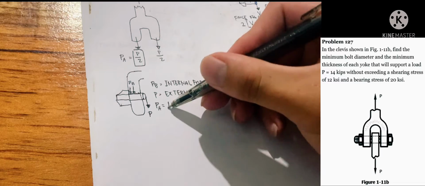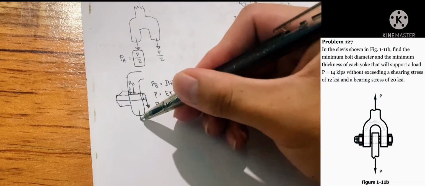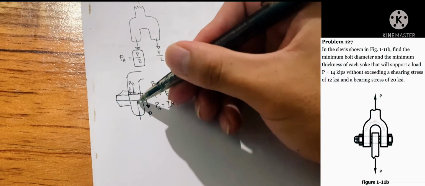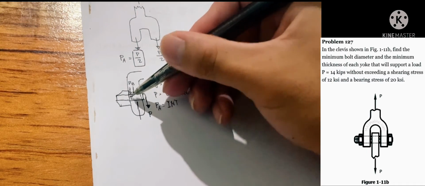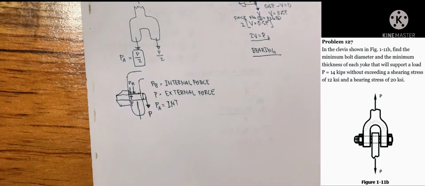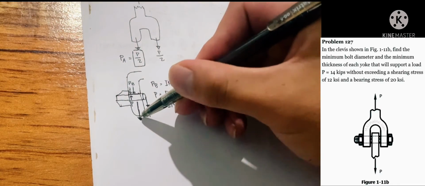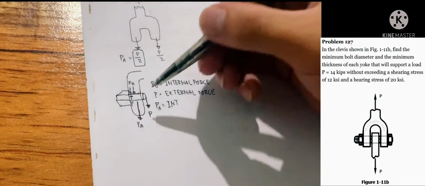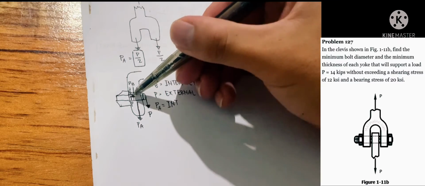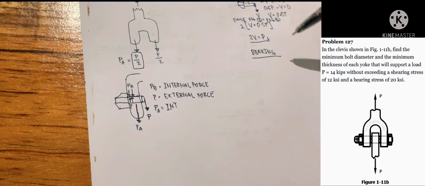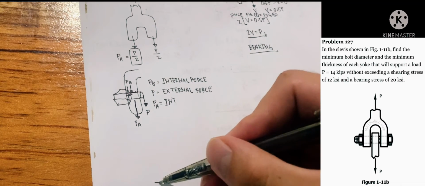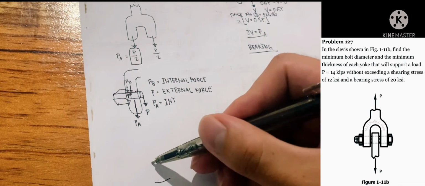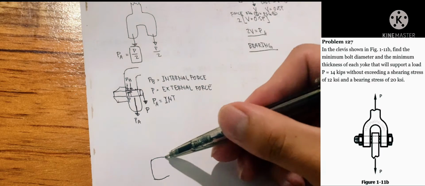So let us try to write the directions of our forces. So if we separate our clevis, we would have a reaction. We have our external force P, and if we summate forces so that the clevis would be in equilibrium, we would have our P over 2, which we denoted as P sub A, as an internal force.